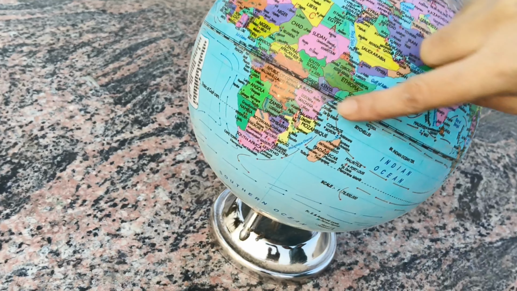Some important parallels of latitudes are the equator at 0 degree, dividing Earth into hemispheres, the Tropic of Cancer 23.5 degrees north and Tropic of Capricorn 23.5 degrees south, marking the farthest point of a direct overhead sun. Arctic Circle 66.5 degrees north and Antarctic Circle 66.5 degrees south. North Pole 90 degrees north, South Pole 90 degrees south. These were some major parallels of latitudes.